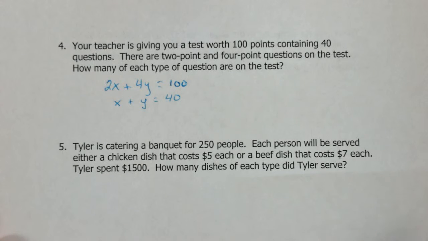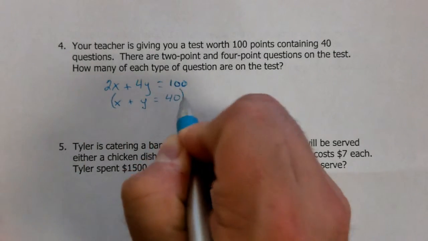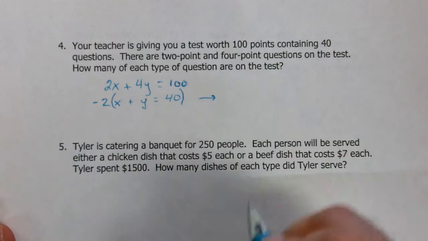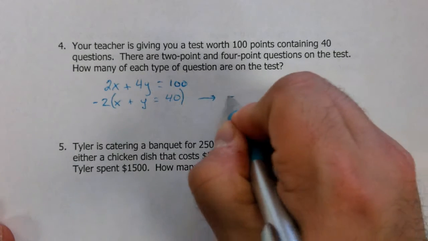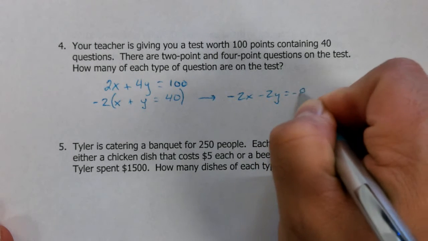Alright, so here are your two equations. Now, you can't really eliminate them yet. You could try substitution where you solve for one variable, but this looks like elimination if I just do a little bit of tweaking with it. So I'm going to multiply this bottom equation by negative 2. And if I do that, I'll get negative 2x minus 2y equals negative 80.